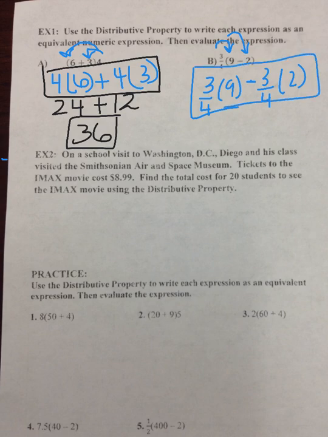Step 2, I'm going to want to simplify this. So when I do 3/4 times 9, I would cross divide, multiply, simplify. I can't cross divide, so I'm going to multiply across, and 3 times 9 is 27, 1 times 4 is 4. And then I would do 3/4 times 2, so 2 can go into 2 once, 2 can go into 4 twice, and so I'd have 3 times 1 is 3, and 2 times 1 is 2.